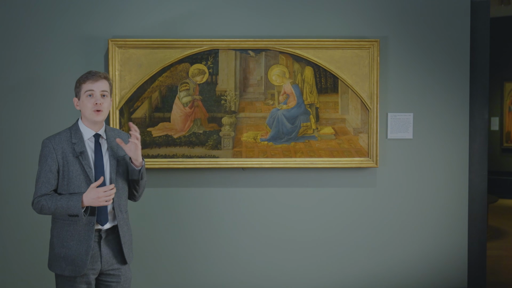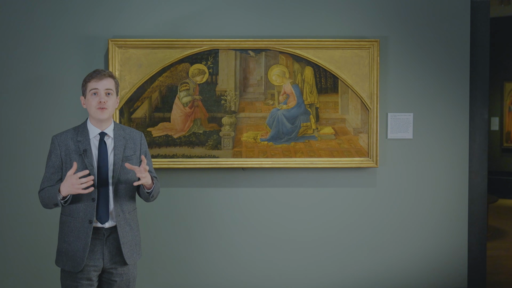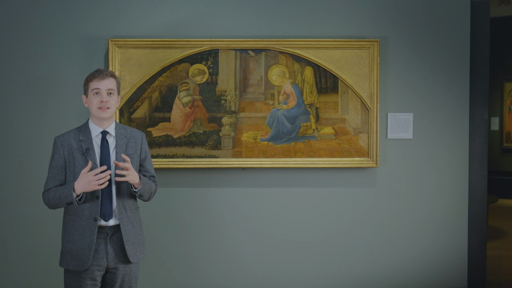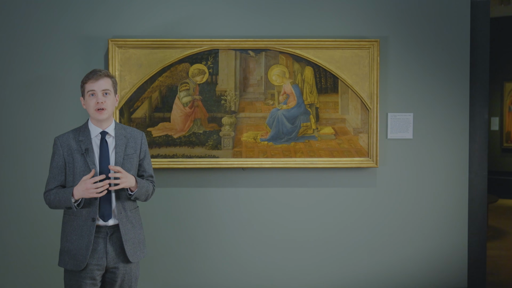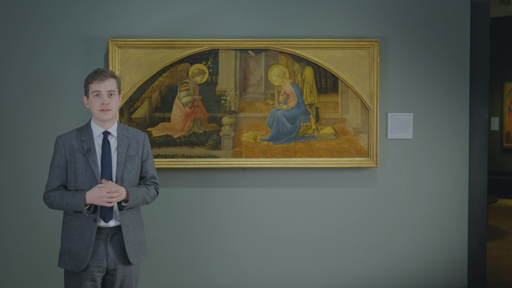In depicting this encounter, the painter cleverly compresses different moments of the story into a single image. Reading from left to right, for example, we can witness the angel's arrival, and then follow him as he raises his hand to bless and greet the Virgin with the famous words, "Hail Mary, full of grace."